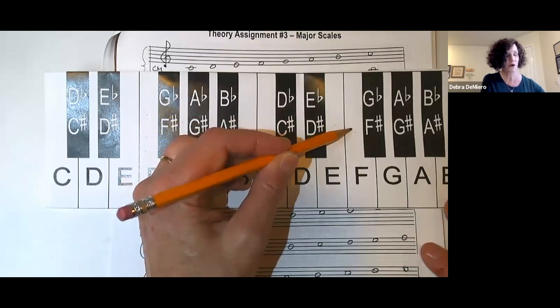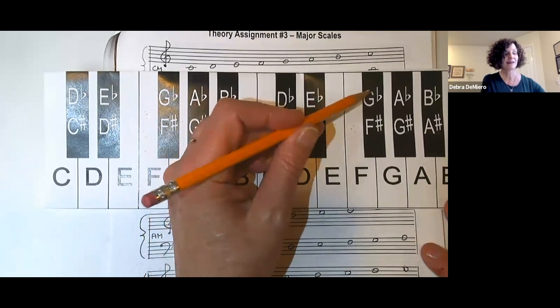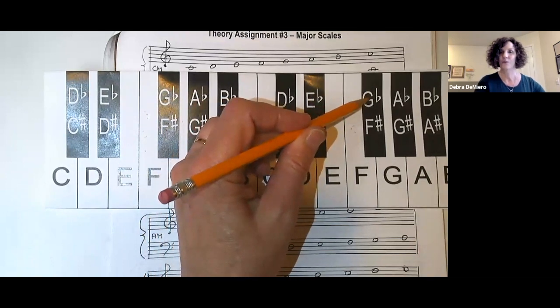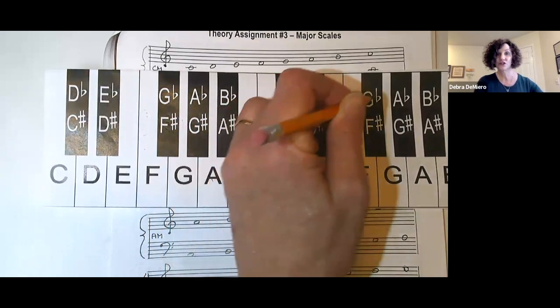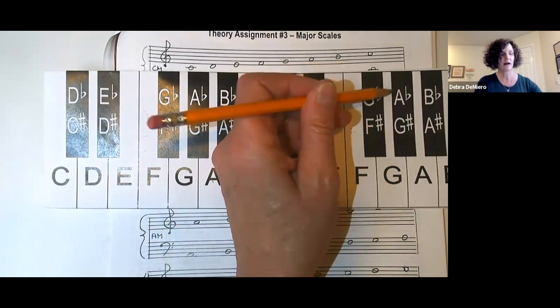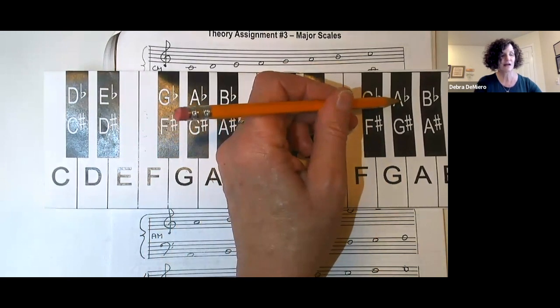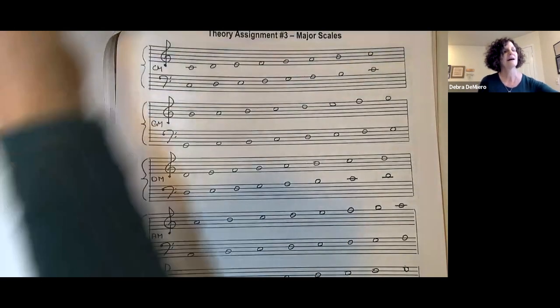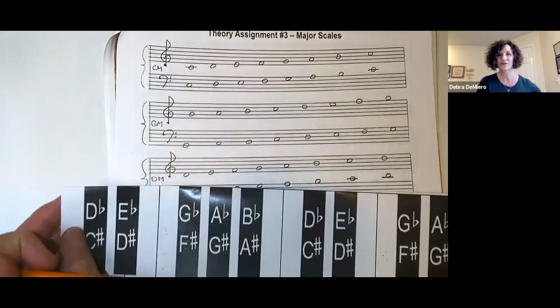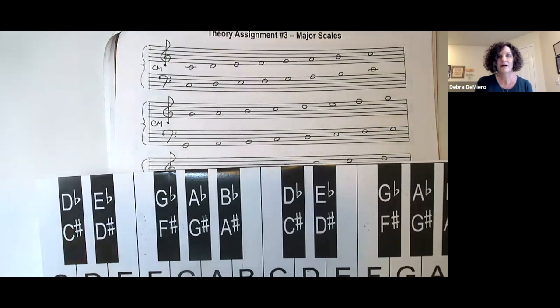Let's do one more, or 2 more. What is a diatonic half step above F? G flat. What is a diatonic whole step above G flat? So with the whole step, I skip the key in the middle, which is G, and I hop over to the next one. This is a whole step. So from G flat to A flat, this is a diatonic whole step. Okay, so that's just a review with the whole steps and the half steps and the diatonic concept.